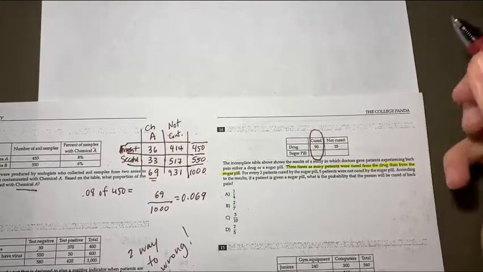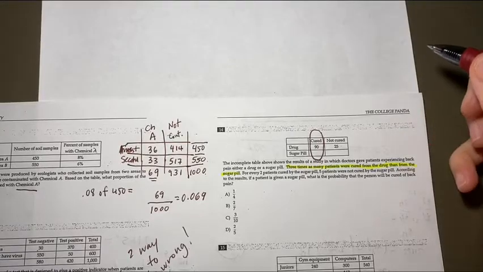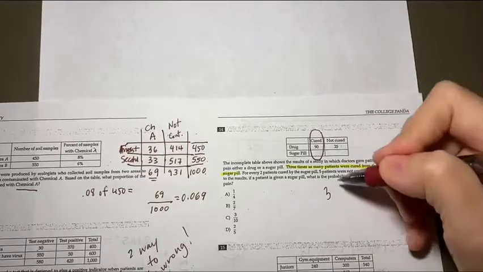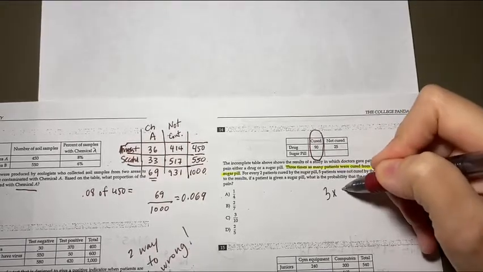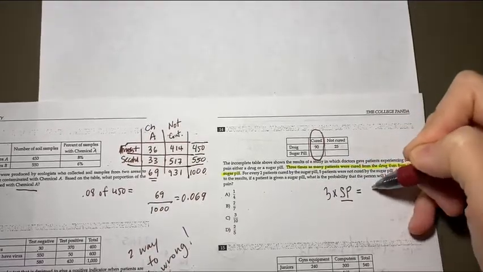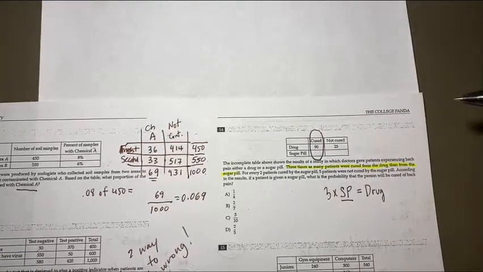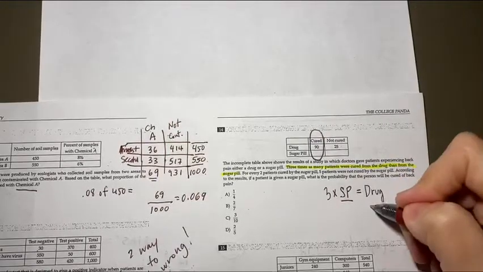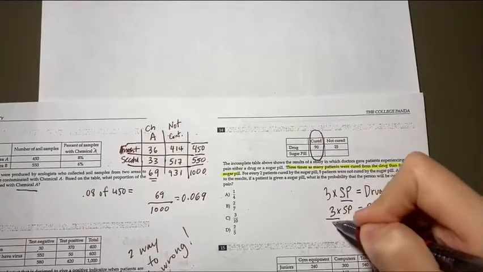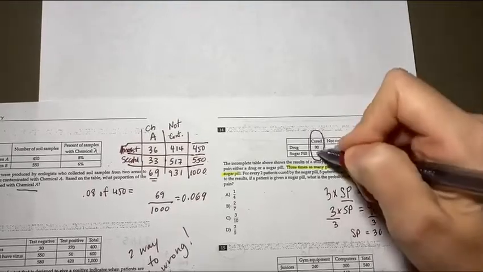So three times as many were cured. If I knew how many were cured by the sugar pill, I'd need to multiply it by 3 in order for it to equal the amount cured by the actual drug, okay? Well, we know the amount cured by the actual drug was 90. So if we solve for how many were cured by the sugar pill, we say it must have been 30.